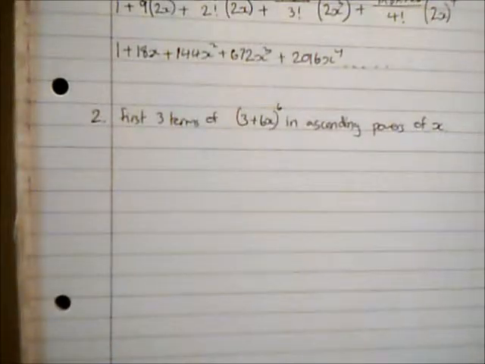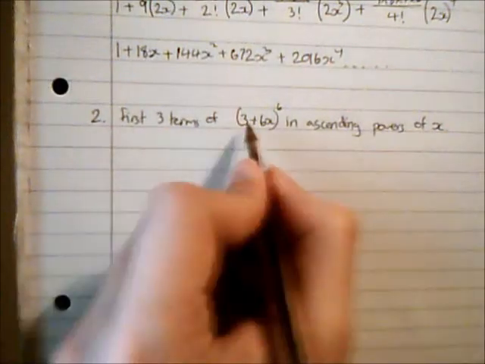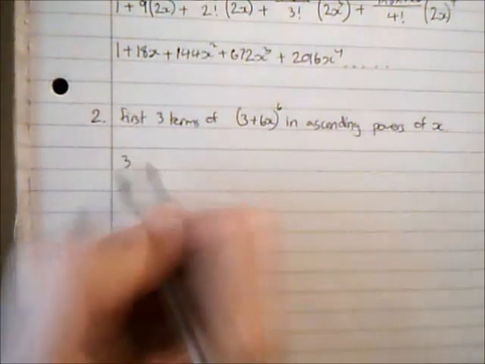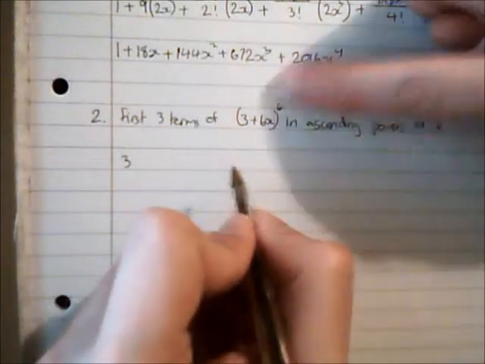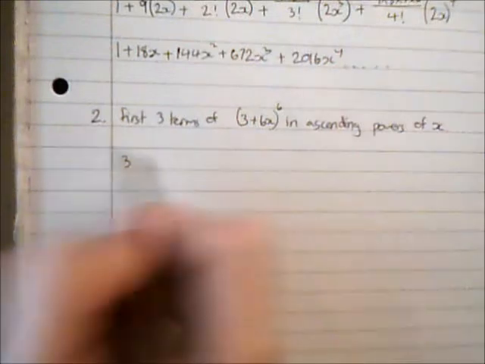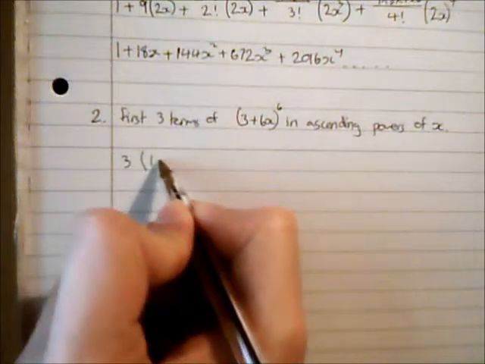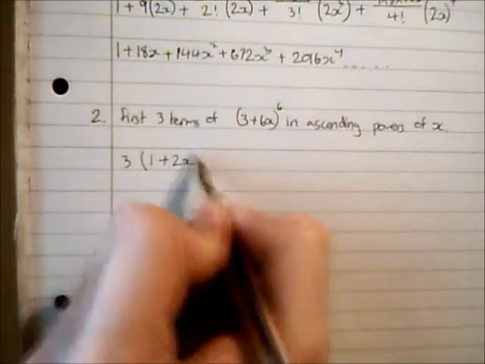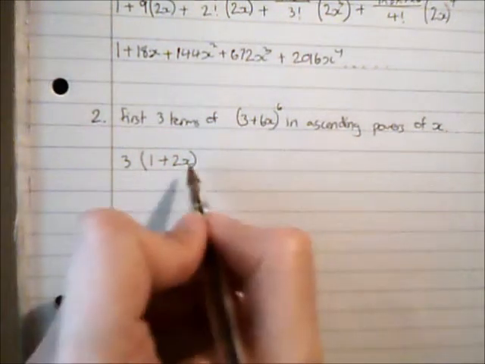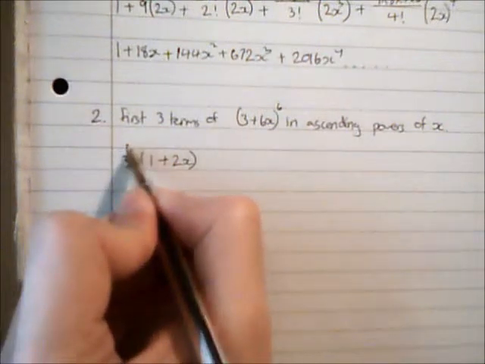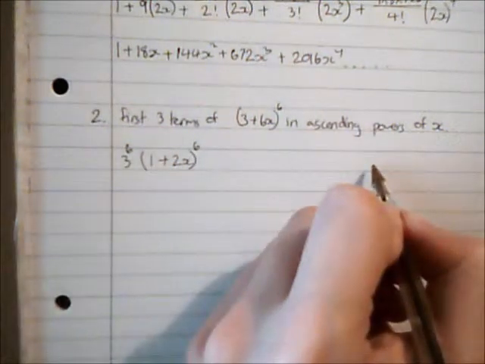Now we can use this same approach even when the value of a is not 1, but we have to do a little bit to it first. So what I'm going to do is take this and factor 3 out. Now if I factor 3 out of a single bracket, if I pretend that 6 isn't there, then I get 1 plus 2x. But there are 6 brackets, and so I can take that 3 out 6 times. So I end up with this.